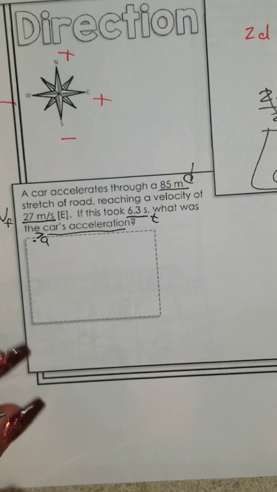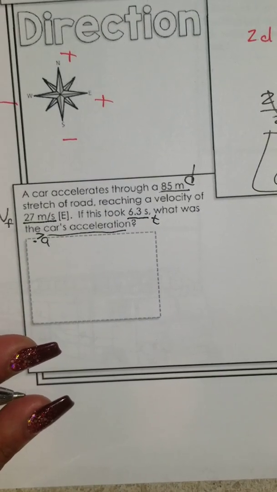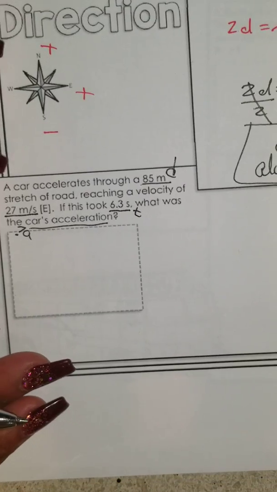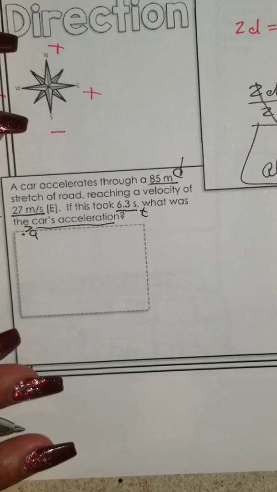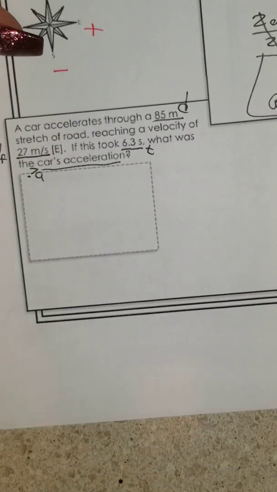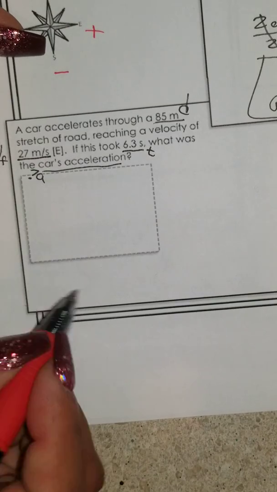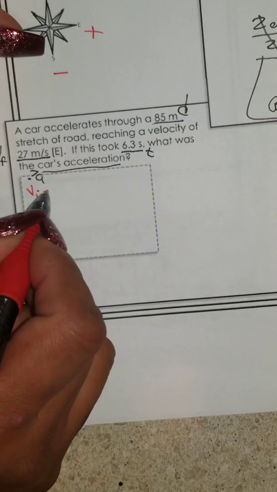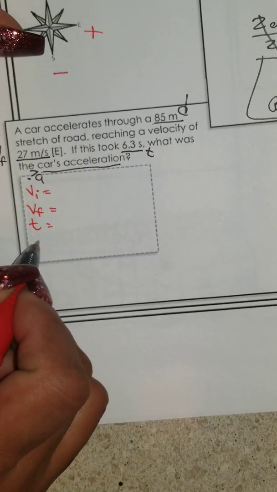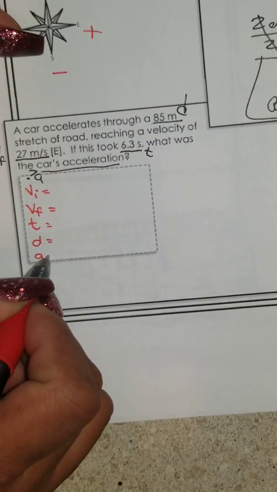Question mark A. So I did step 1 by underlining and identifying the variables. Now I'm going to do step 2, which is list everything on this problem. So start off with all of the variables. List them all. VI, VF, T, D, and A.